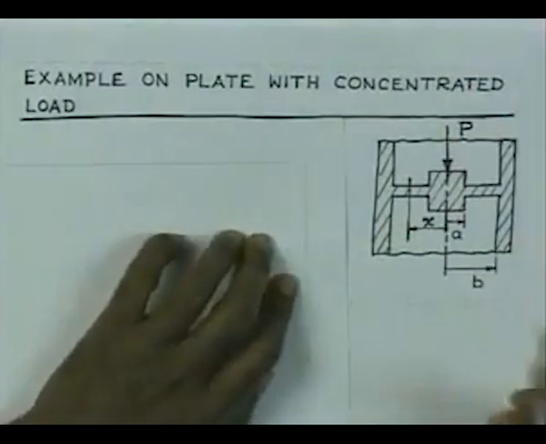We can have plates of different geometry and also support conditions, and they are all going to be met in practice. So, we would like to consider some geometries for further elaboration on the procedure. So, let us now consider one case wherein the plate is with concentrated load at the center. So, this is the geometry that we will focus upon.